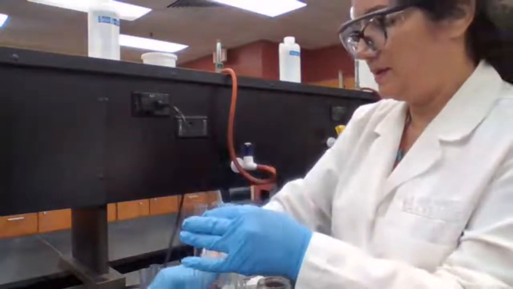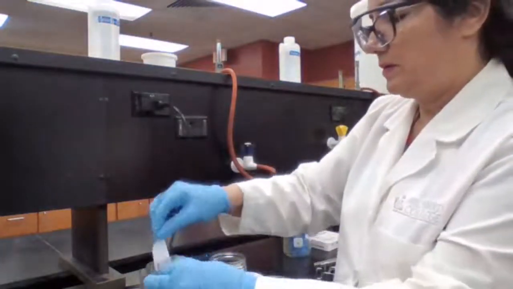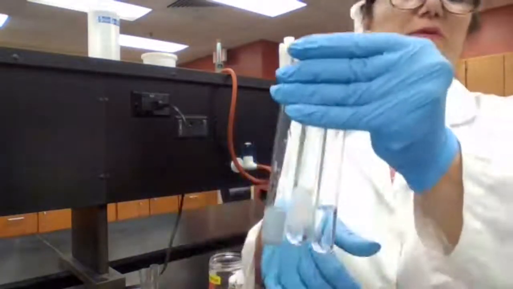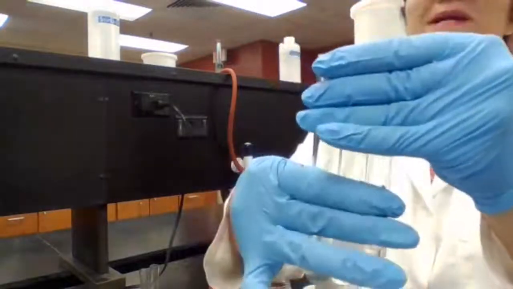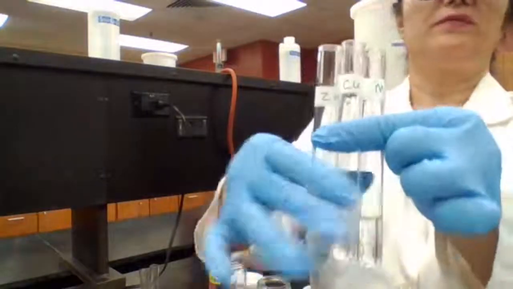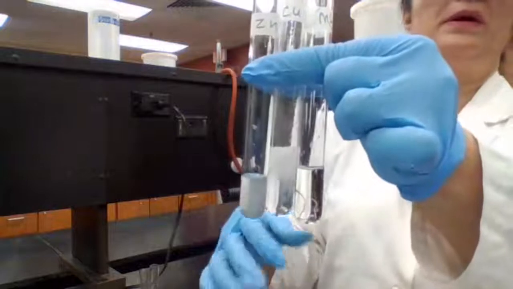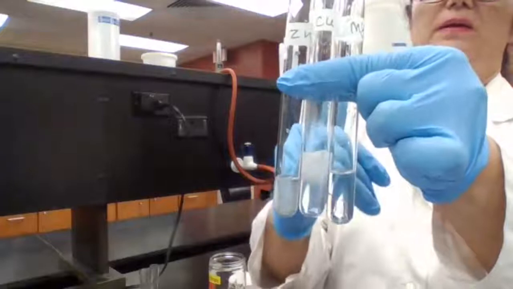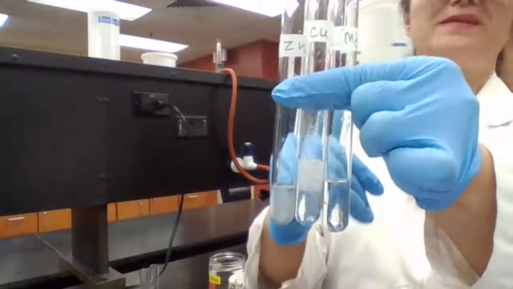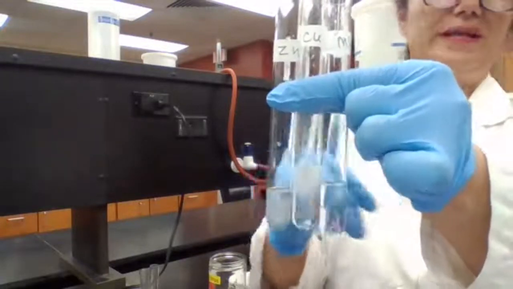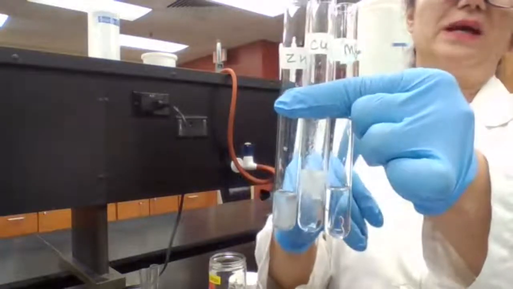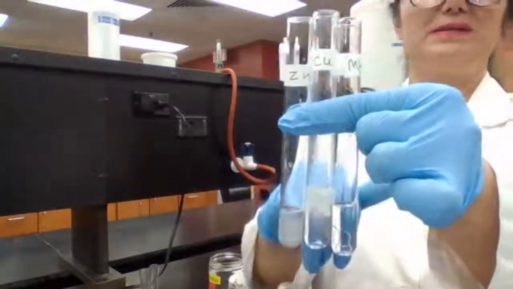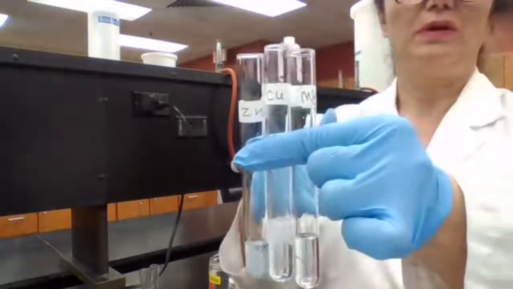So based on the fact that whichever one forms bubbles faster is going to be classified as most reactive. I'm holding it against the camera so you can record your observation and your justification. The faster the bubble forms, that means a faster reaction. And since the reagent is the same for all 3 of them, HCl, a faster reaction means this metal that is placed in this test tube, which is the magnesium, is more reactive.